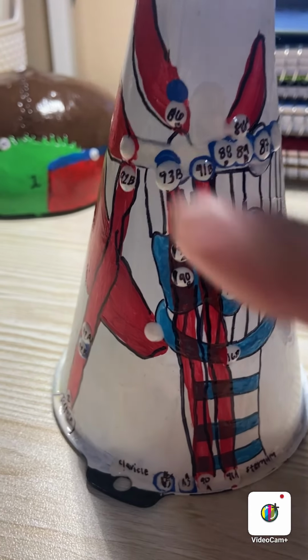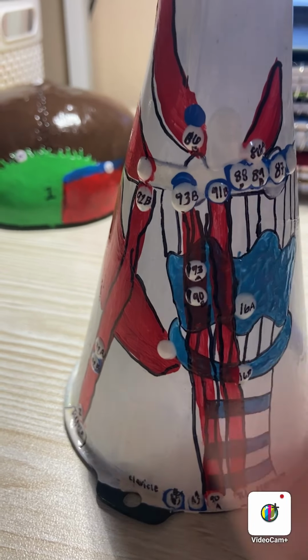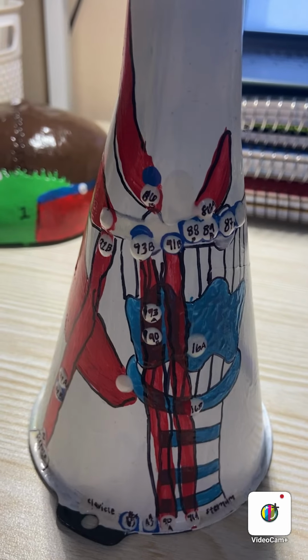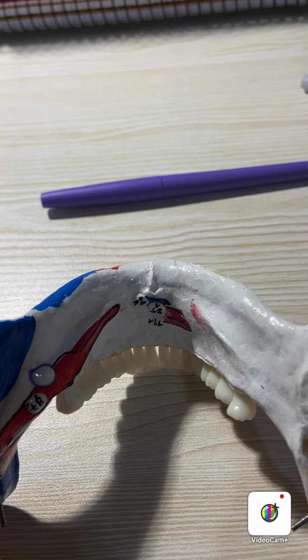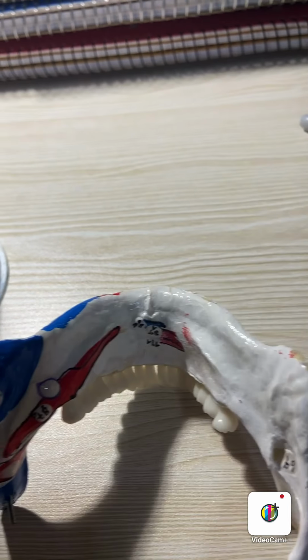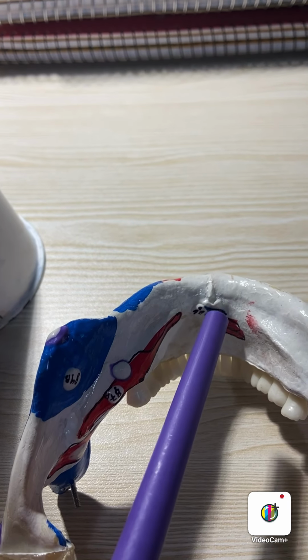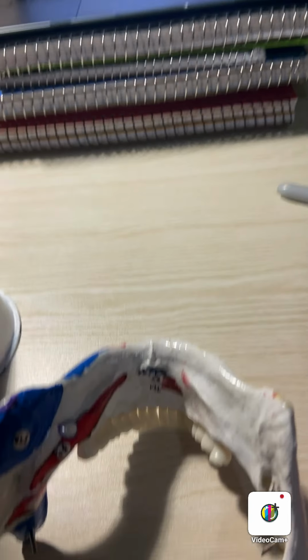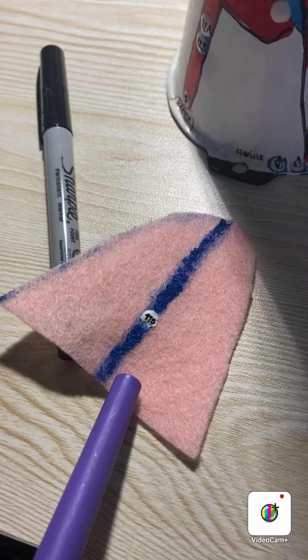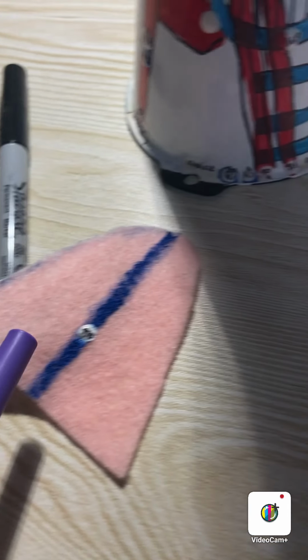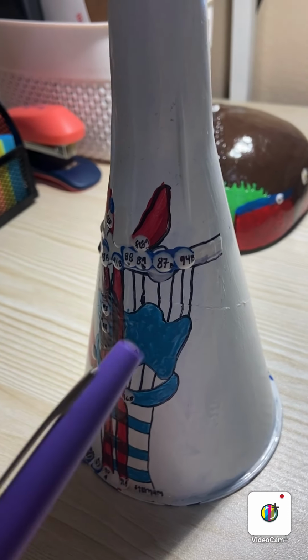So this right here is the thyrohyoid muscle, and the origin is at the thyroid cartilage, and the insertion is up at the hyoid. So next is the genioglossus, and the origin is right here at the genial tubercles, and then the insertion is at the tongue, base to the apex, and the hyoid right here.